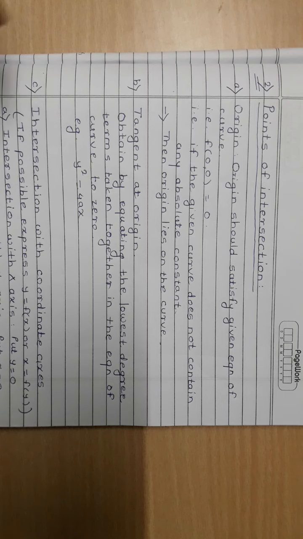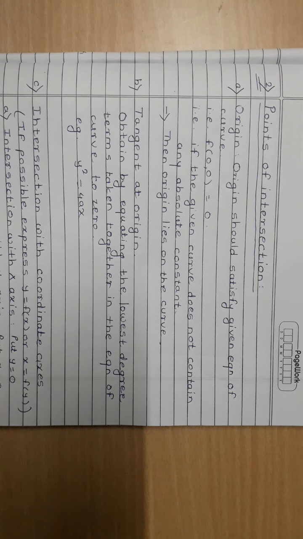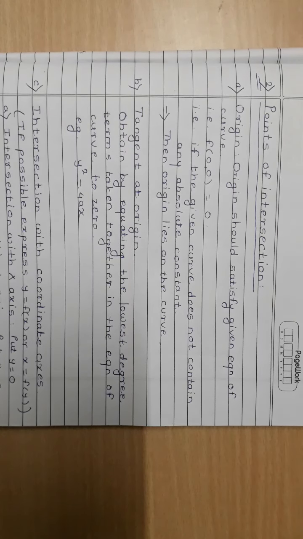Now the next point is we want to decide whether the given curve passes through the origin. If it passes through the origin, immediately I'm going to figure out what is the tangent at the origin, right? If the origin is not there and we got some other point, how to find out that other point? We are going to figure it out using the intersection of that curve with the coordinate axis. Suppose I got some point in the intersection of the coordinate axis and the given curve, then at that point I am going to figure out the tangent.